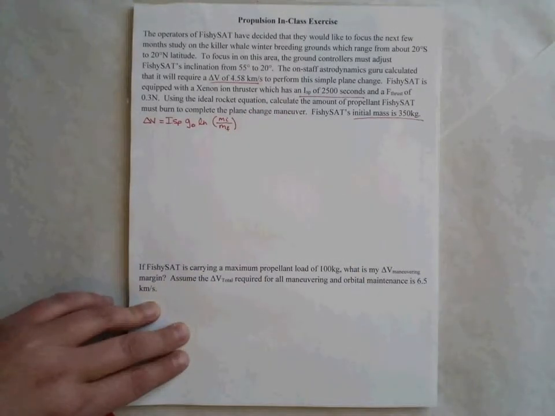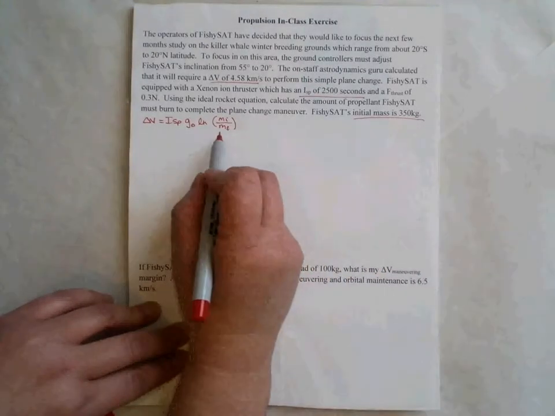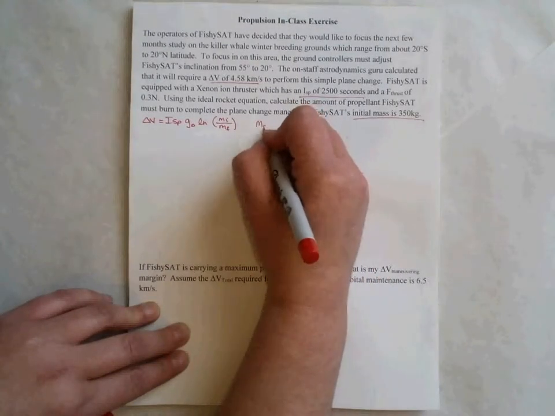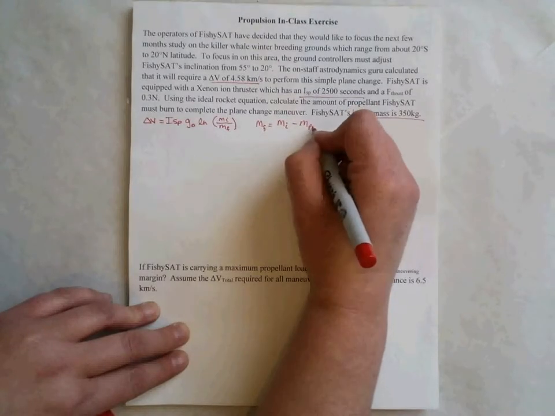We know mass initial is 350 kilograms. The only difference between mass initial and mass final is the propellant. So mass final is equal to mass initial minus the propellant, and this is what we're looking for.